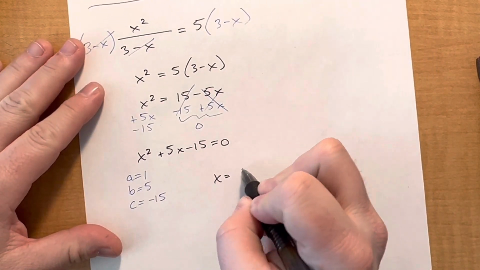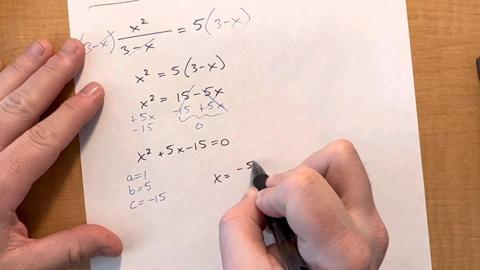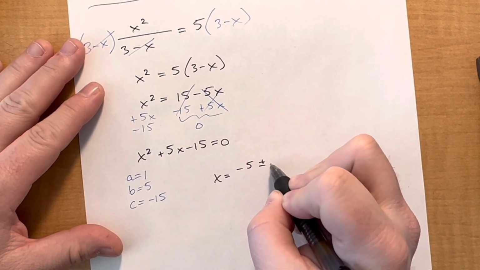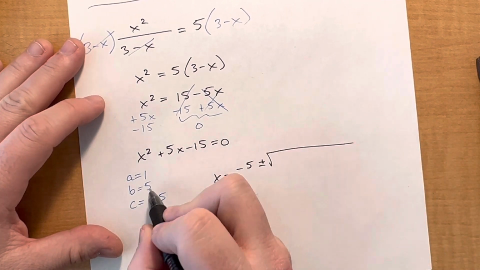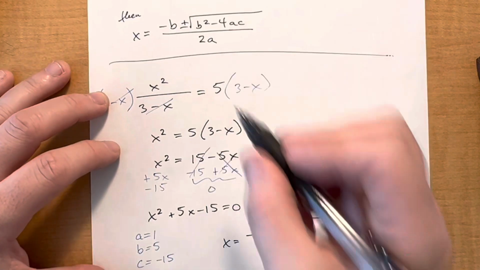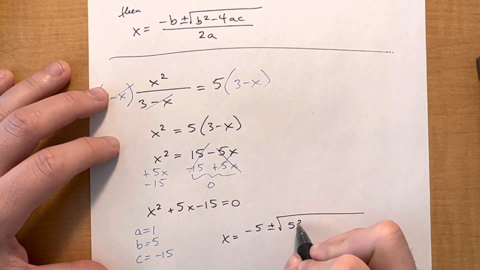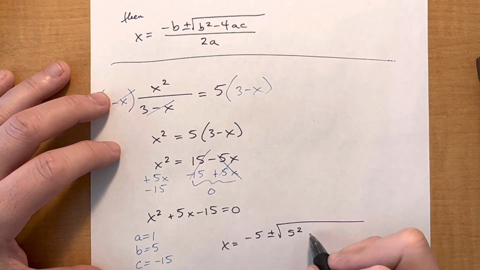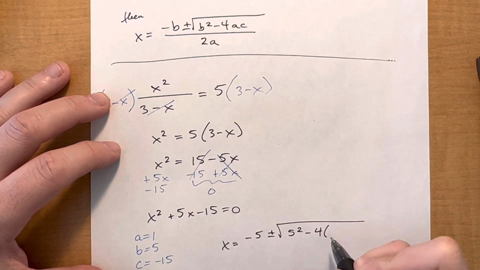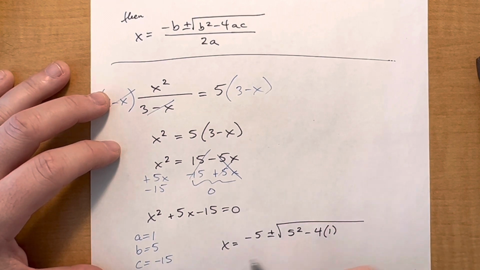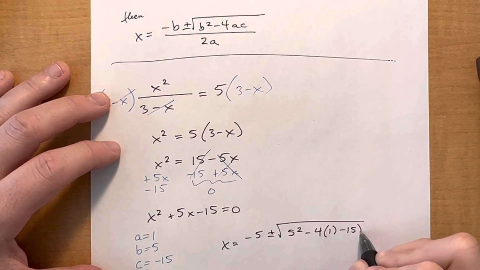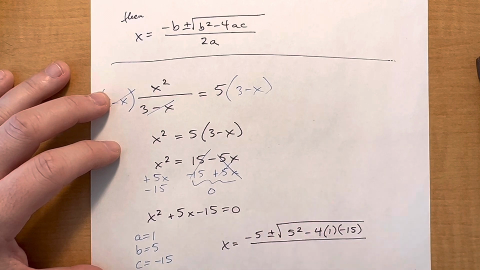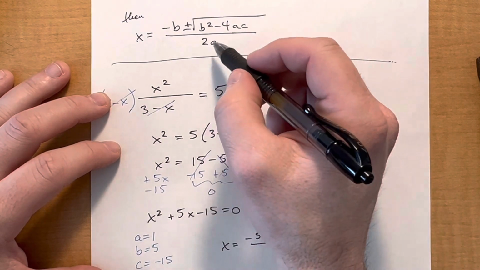So x is equal to negative 5 plus or minus the square root of 5 squared, because it's b squared, minus 4 times a, which is 1, which isn't going to change anything, but that's okay, minus c, which is negative 15, divided by 2a.